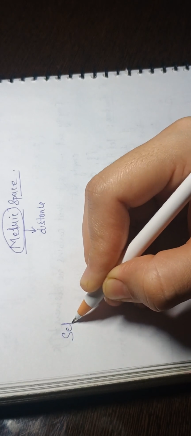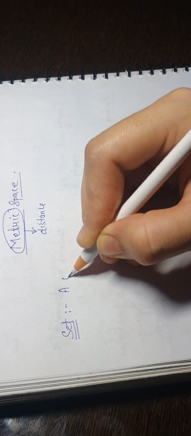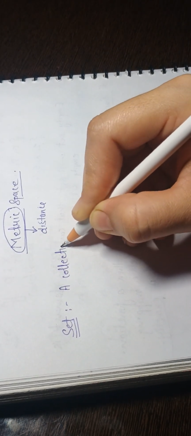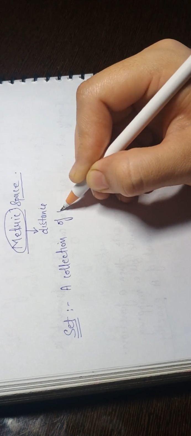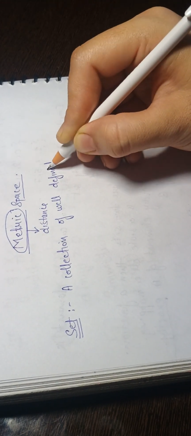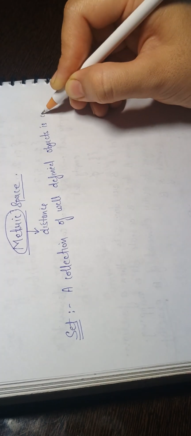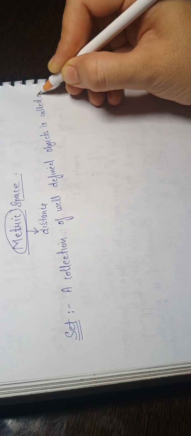First of all, what a set is. A collection of well defined objects is called a set.